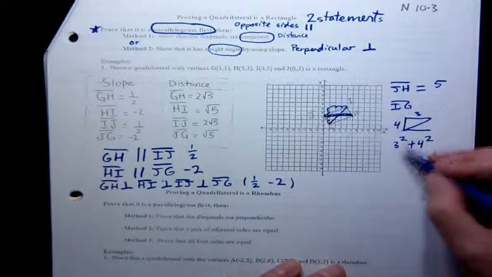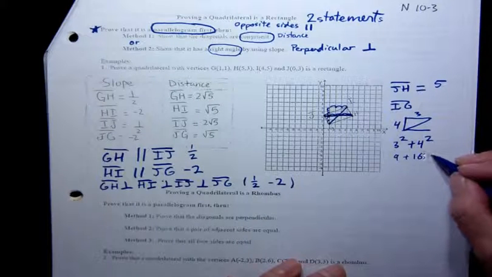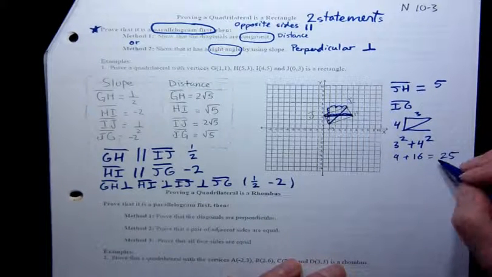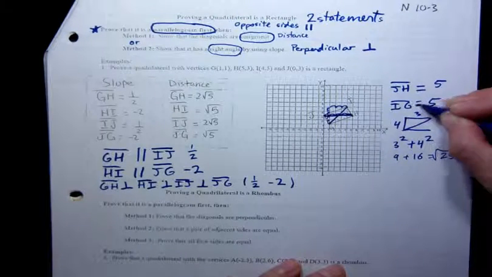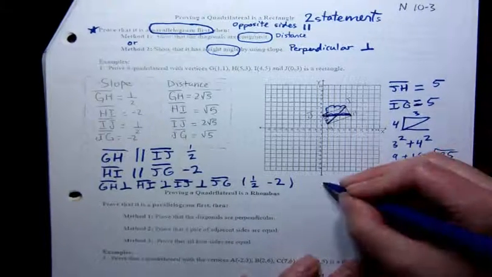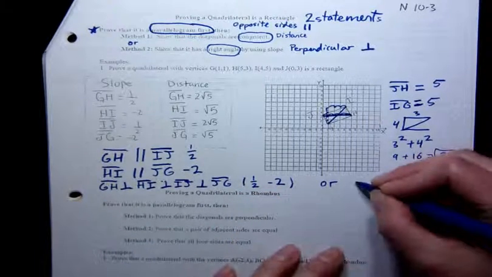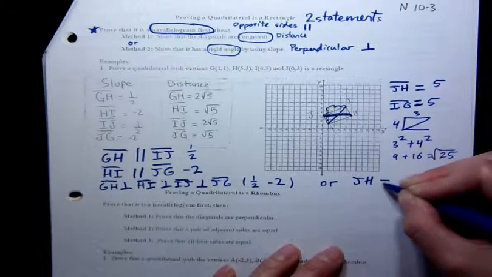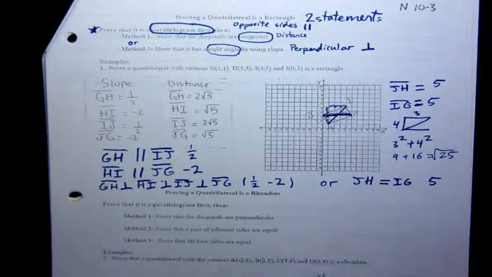So 3 squared is 9, plus 4 squared is 16. What's 9 plus 16? 25. What's the square root of 25? 5. So 3, 4, 5 is one of the triples that shows up a lot if you want to memorize just that one. So they do equal each other. And so then my statement I could write, instead of writing the perpendicular from the slope, I could just say JH equals IG with 5.